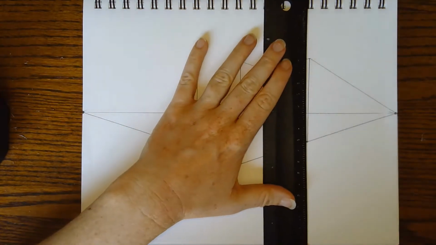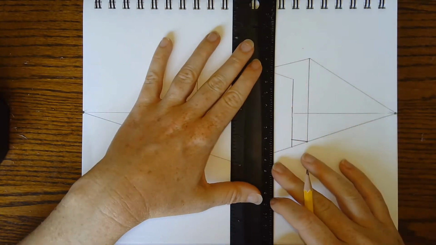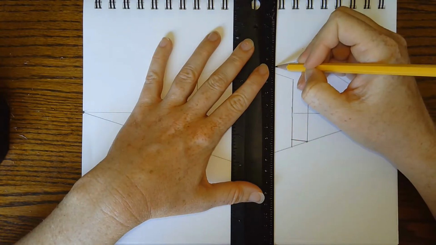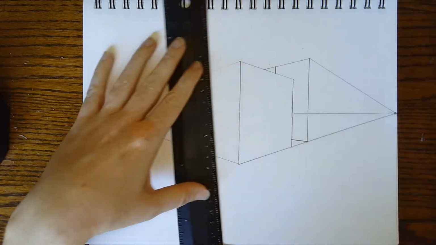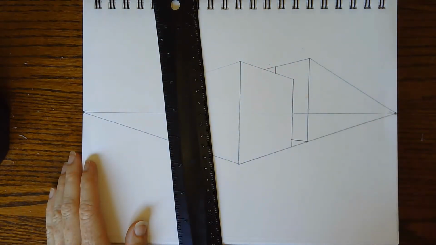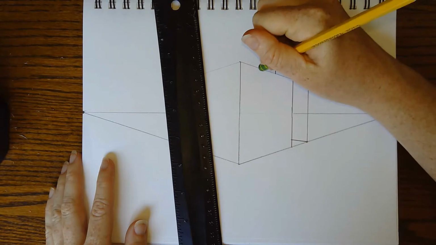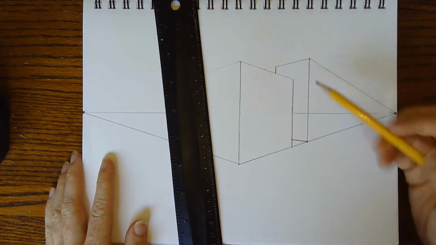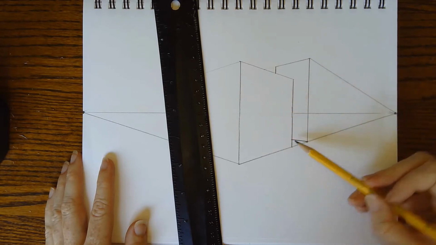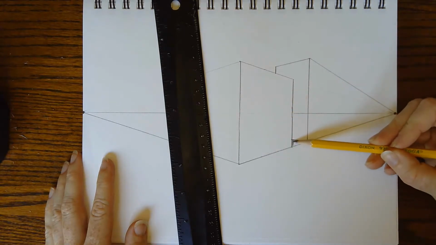I'm going to line up my ruler. I'm going to push it towards vanishing point 1. And I'm going to go from the top perspective line and just connect it down to that building. So this shows that I have the side of that building, and I can go and erase that little corner. So this is the side of the building going behind your first building, and this is going to be like a little alleyway.